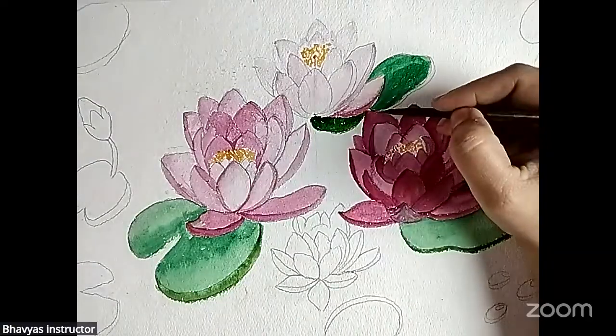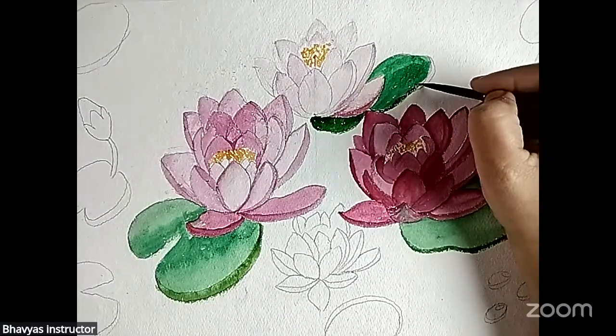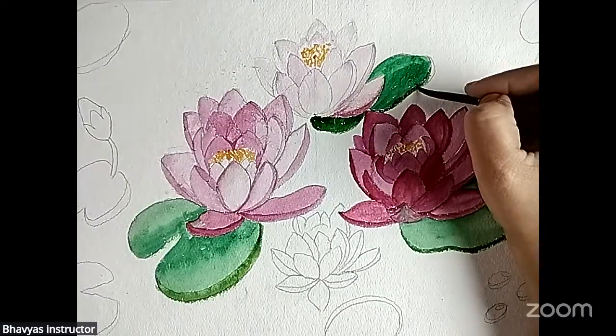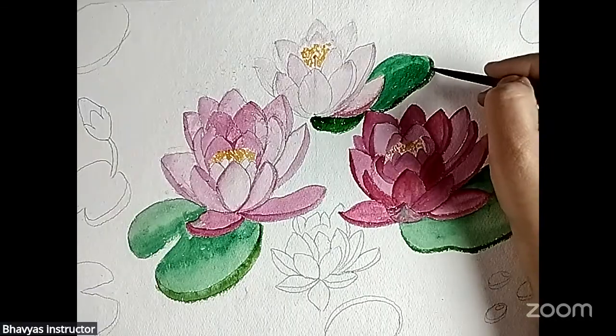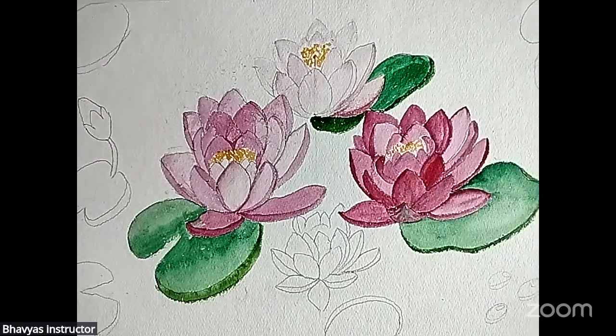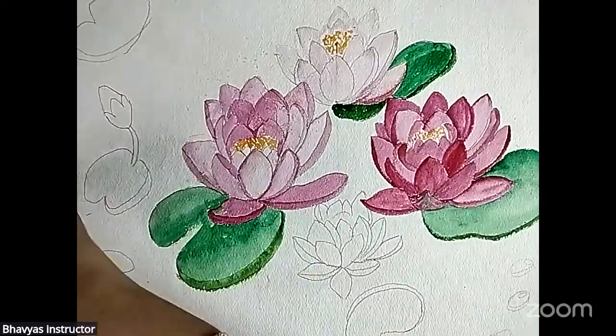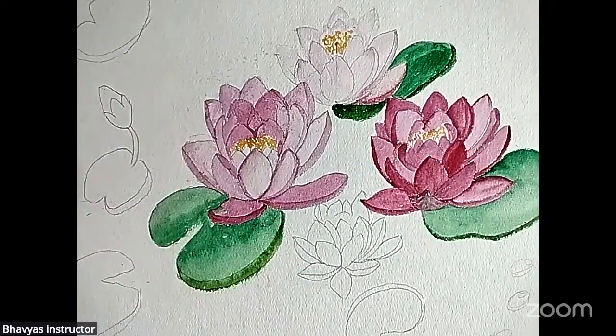And down to the leaf you need to add dark green. Now for this flower bud, start with the light green.